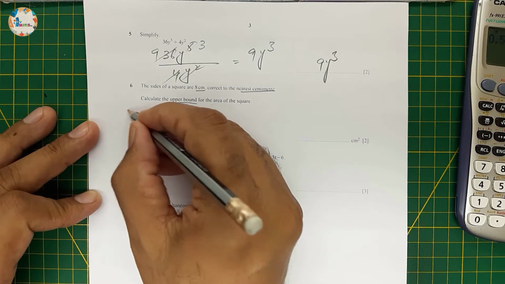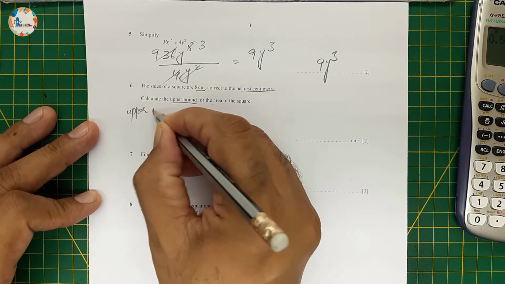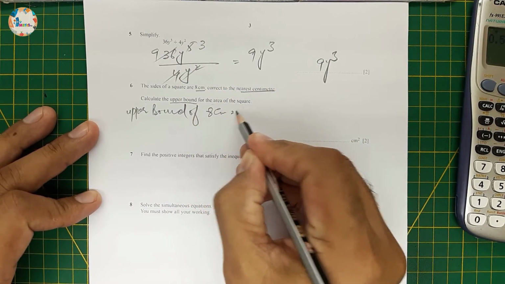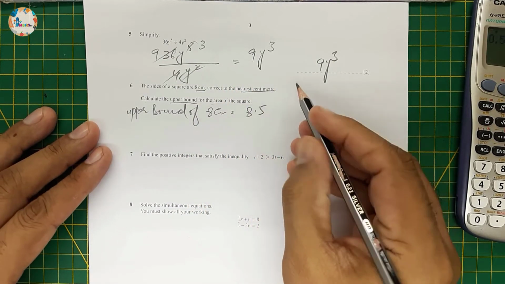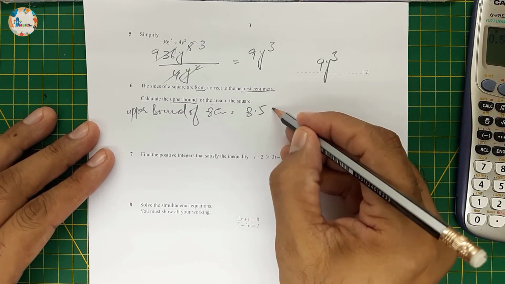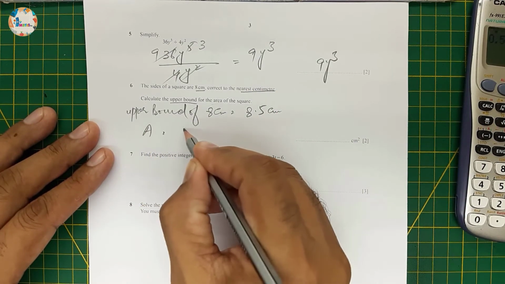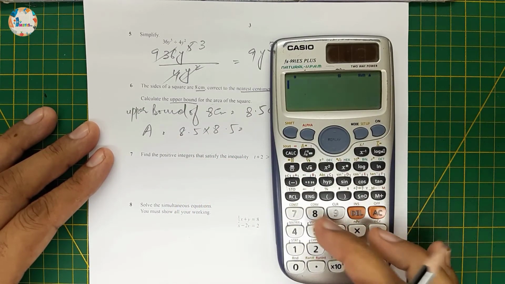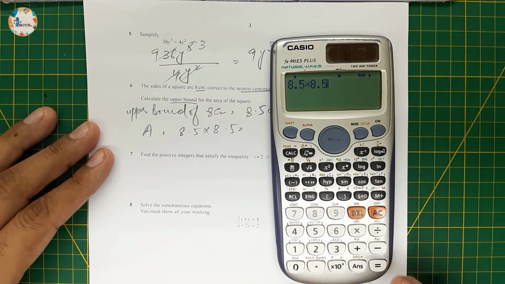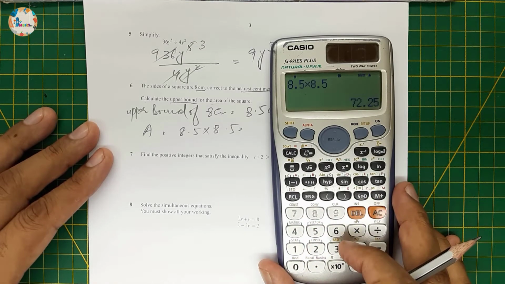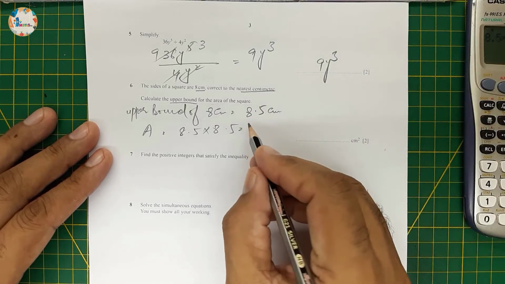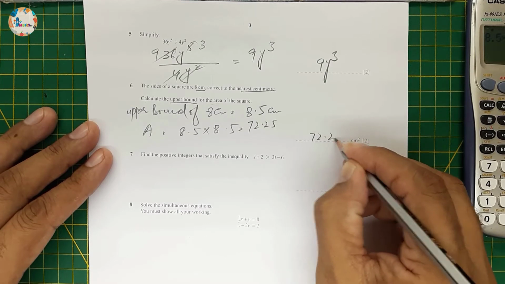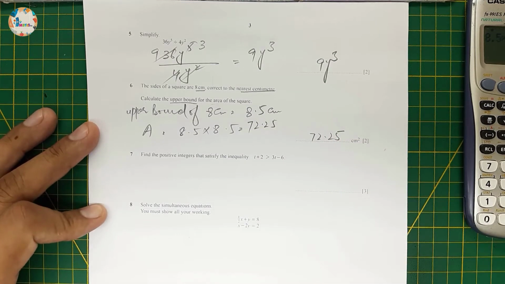So the upper bound of 8 centimeters, correct to the nearest centimeter, will be equal to 8.5 centimeters. So the area will be equal to 8.5 times 8.5, which will be equal to 72.25 centimeters squared. So 72.25 will be our answer. That will be the upper bound.